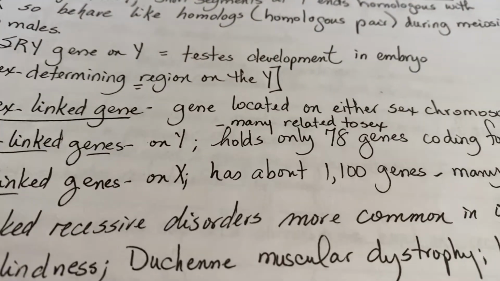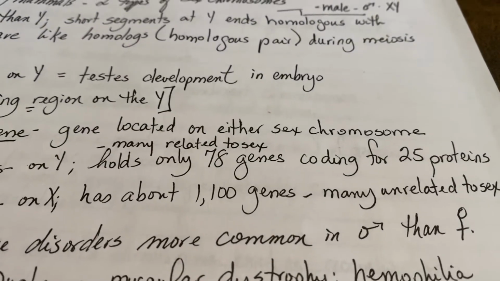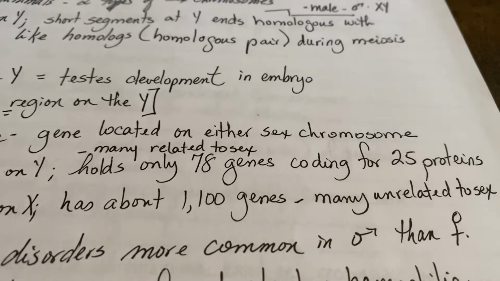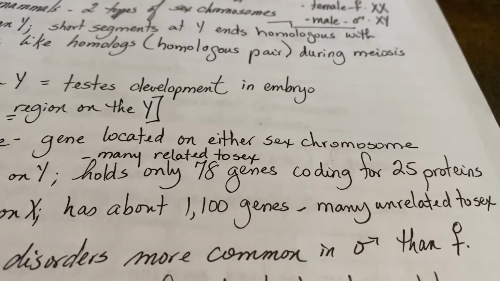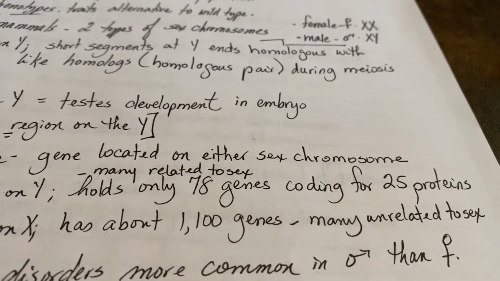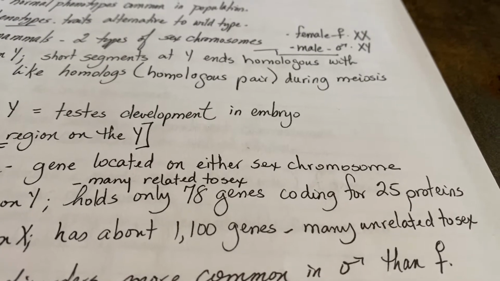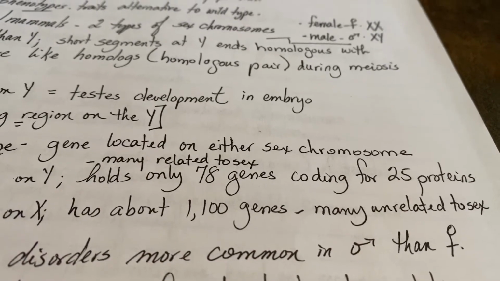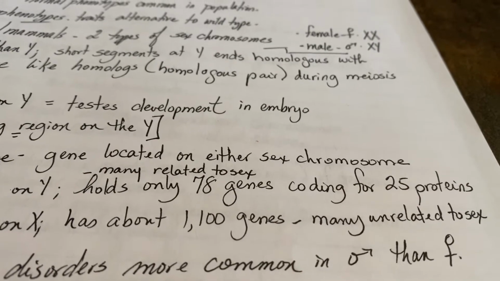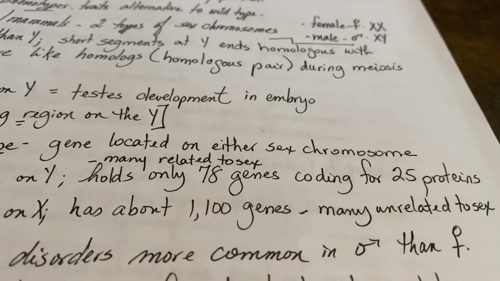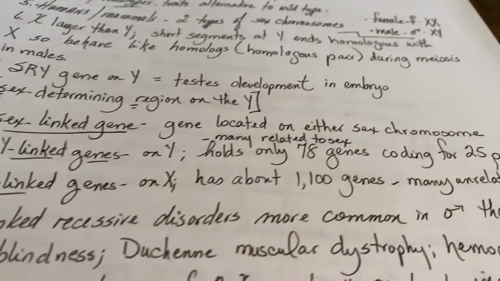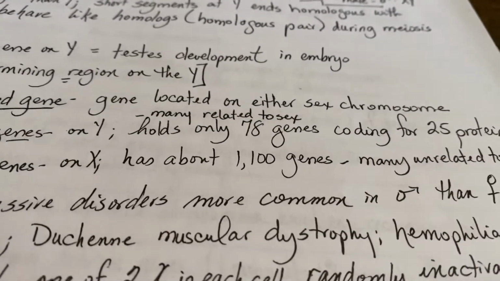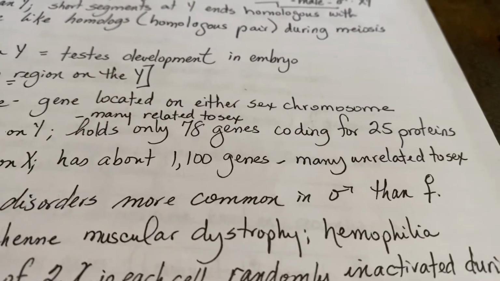X-linked recessive disorders are more common in males than females. And you might remember when we were doing genetics, looking at X-linked problems. And remember, in order for females to have an X-linked disorder, it has to be inherited on both of their X chromosomes. Whereas for males, it only has to be inherited on one, because that's all they've got, one X and one Y. These include things such as color blindness, Duchenne muscular dystrophy, and hemophilia, the bleeding disease.